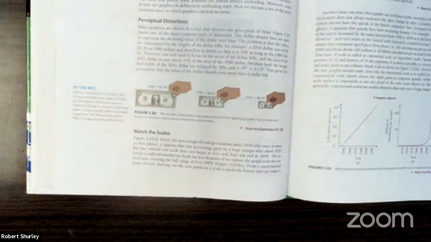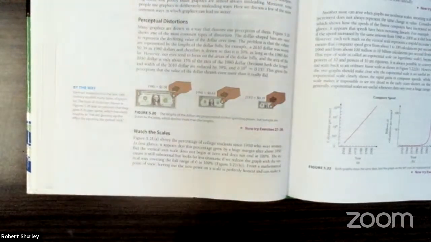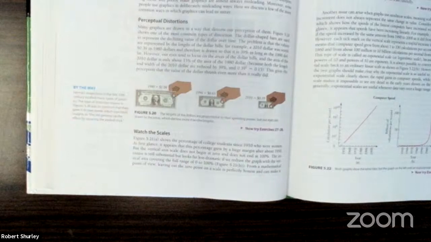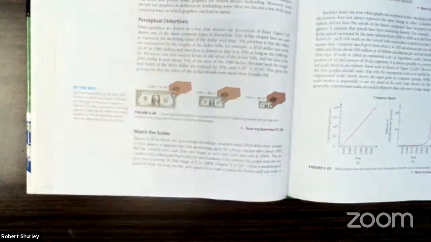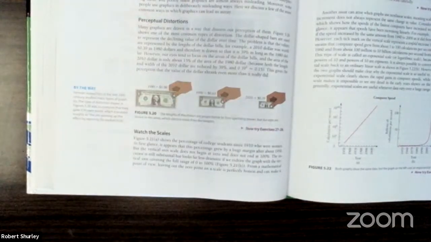So that's a very common, and I don't know if you could call it a tactic, but it's definitely a common distortion used when you're looking at graphs in the media. And if you guys see something like this, take a picture of it, screenshot it, send it to me. I love seeing examples of these in the media.